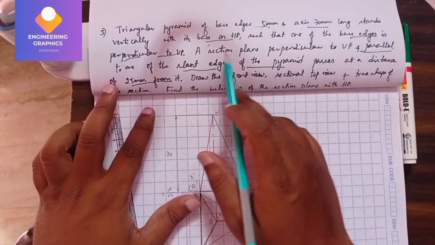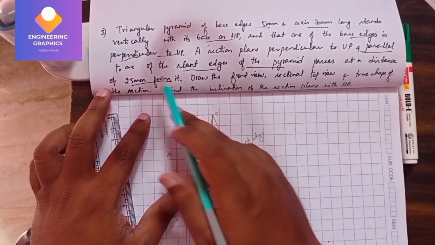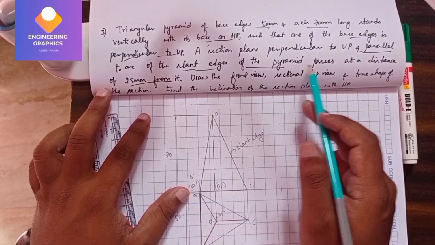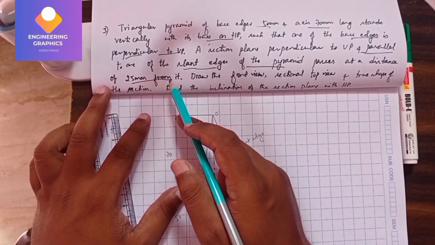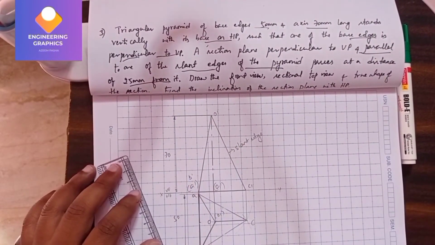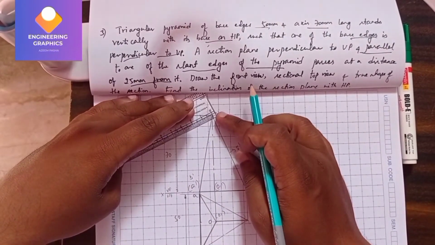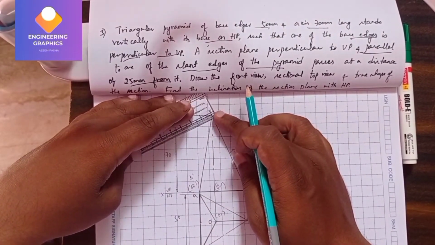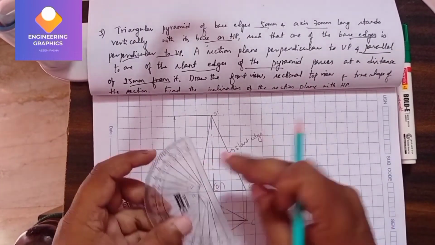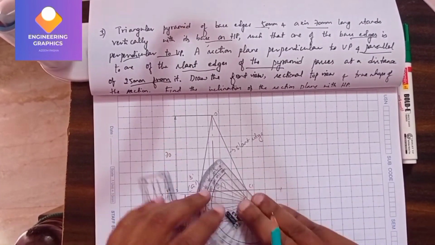You can see here a section plane perpendicular to VP and parallel to one of the slant edges of the pyramid, passes at a distance of 25 from it. Okay, 25 from it means we have to draw perpendicularly a length here. First I'm going to mark one reference point for 90 degree.